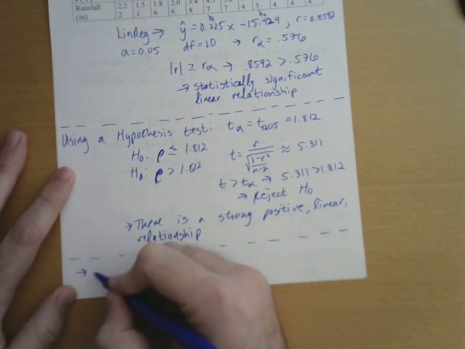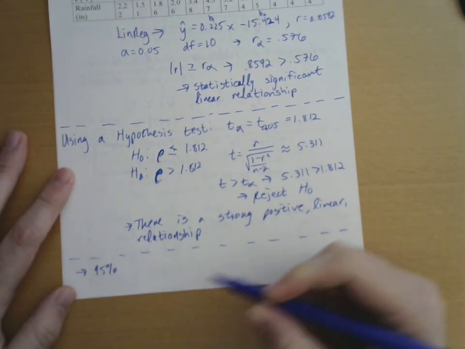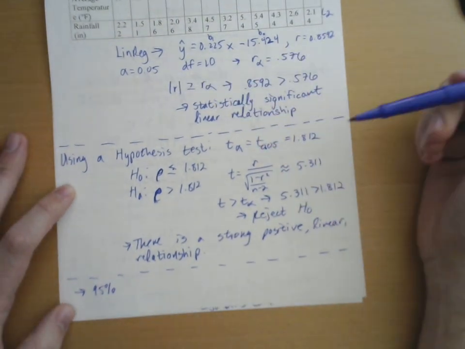So that tells us that we can be 95% confident because our significance level alpha is 0.05.